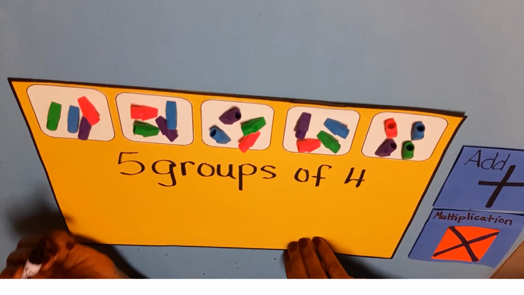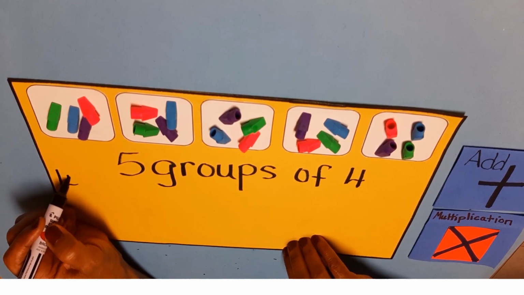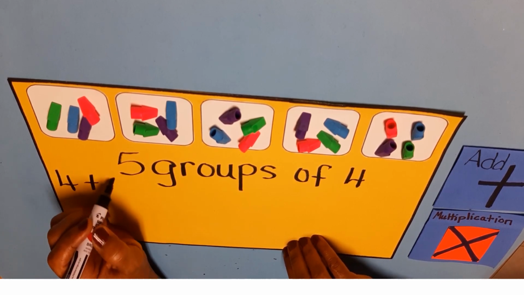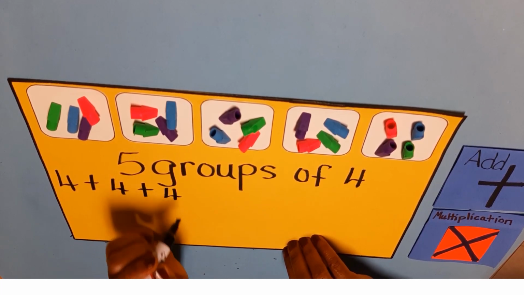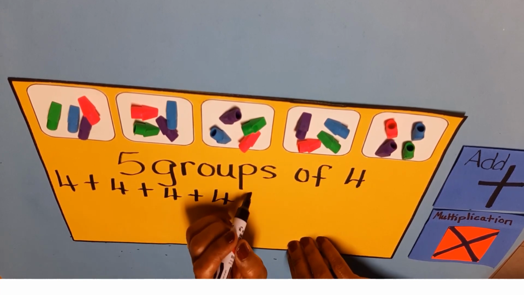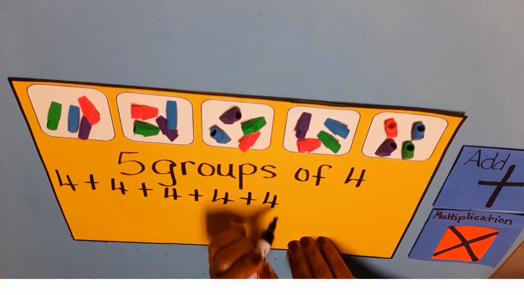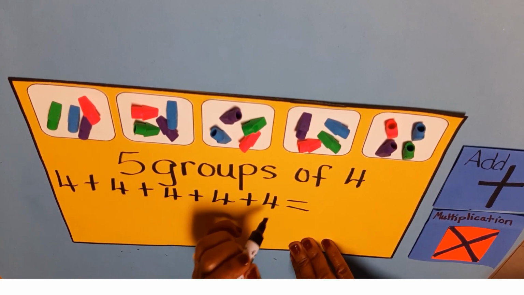Now let's look at it. We're going to do a repeated addition here. We're going to say 4 plus 4 plus 4 plus 4 plus 4 equals, look at it, 1, 2, 3, 4, 5.